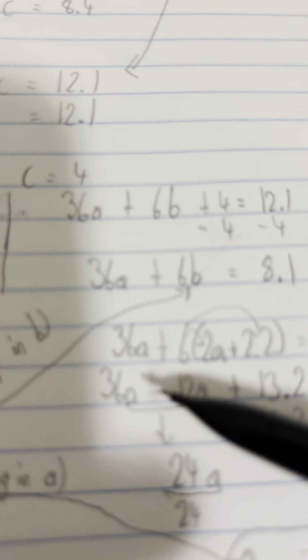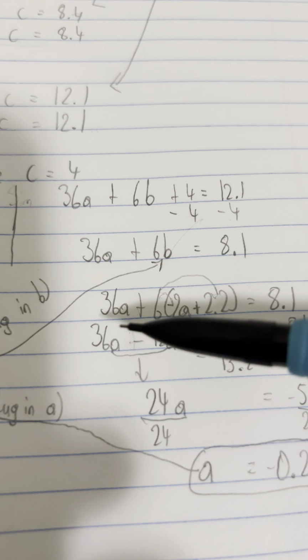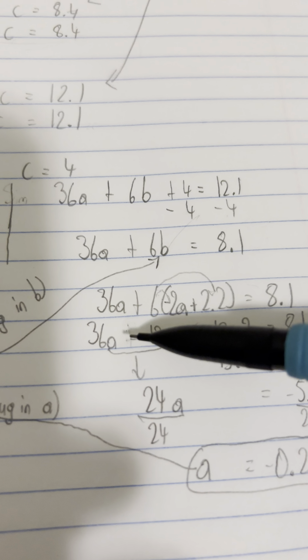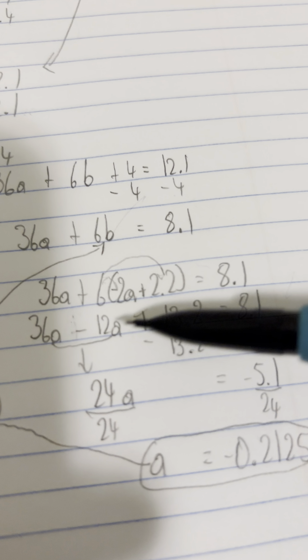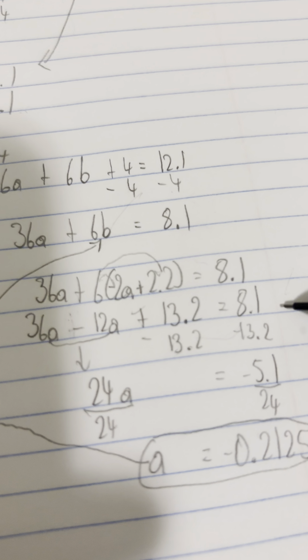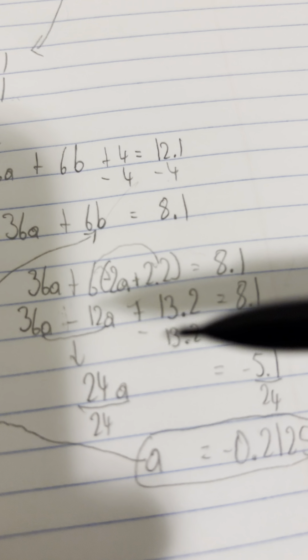And then you combine these two because they're like terms. They both have a. So you combine them, you get 24. And then here you move 13.2 over because you're trying to just find a. So you don't want this on this side. You want this on that side, so you can just have a on this side, pretty much. And then, oh shoot, you do that.